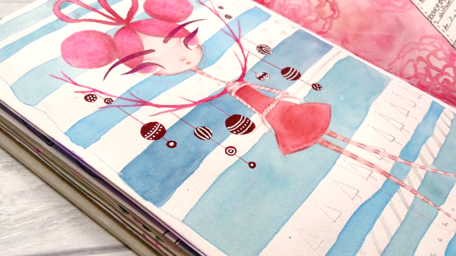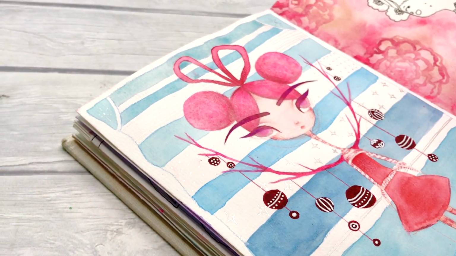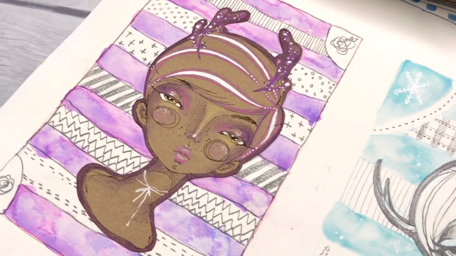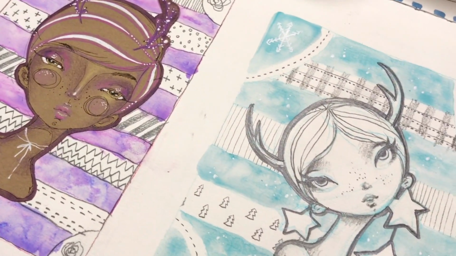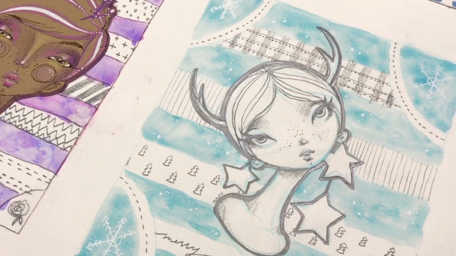Super fun and simple idea that came from the look of someone laying on a beach towel, striped beach towel. So you never know where inspiration's going to strike. I hope this does help you if you're looking for a fun little background technique.